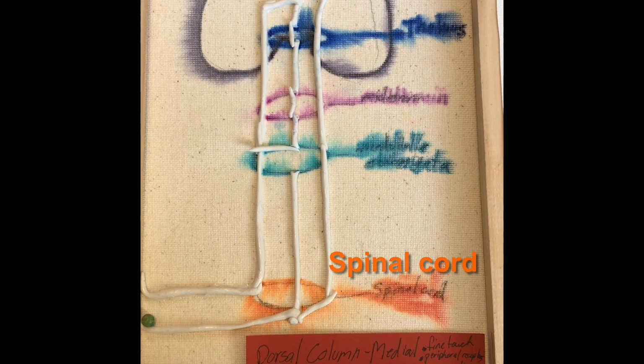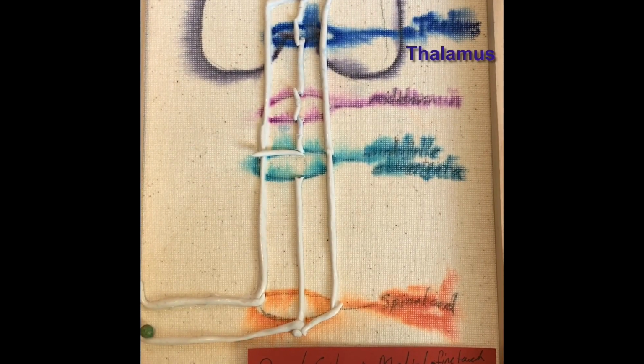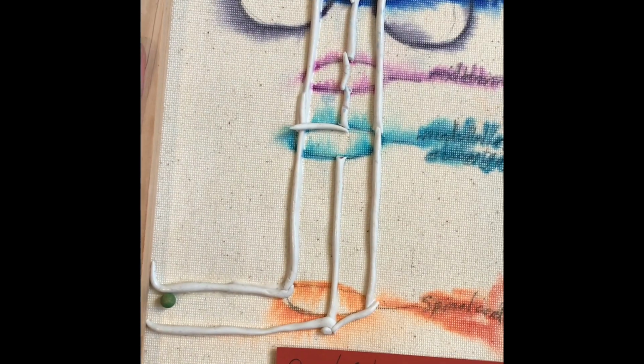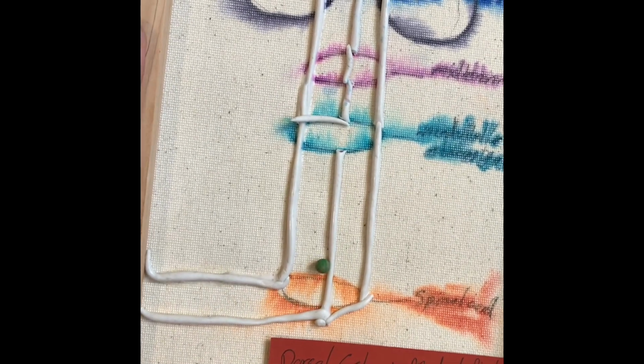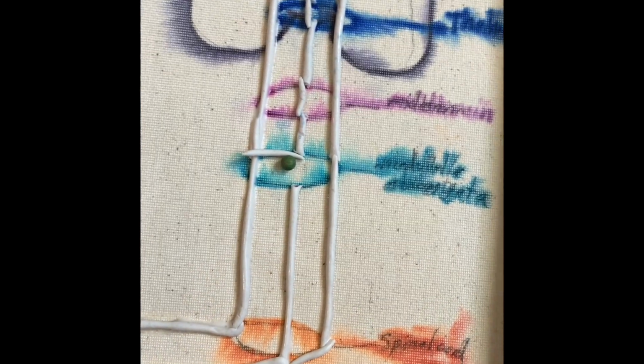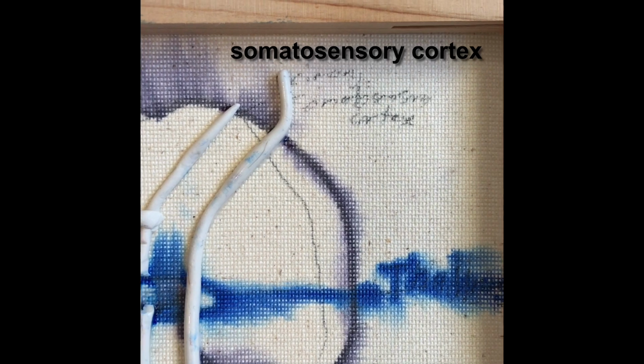The dorsal column medial lemniscal pathway transmits fine touch, peripheral receptors, and proprioception. The signal enters the spinal cord, travels up the spinal cord, crosses over in the medulla, travels up to the thalamus, where it is then relayed to the somatosensory cortex.